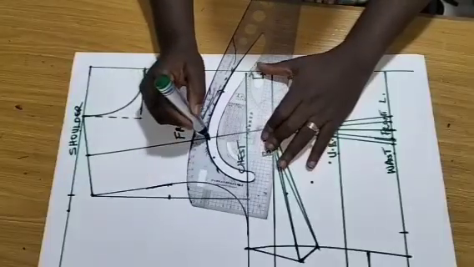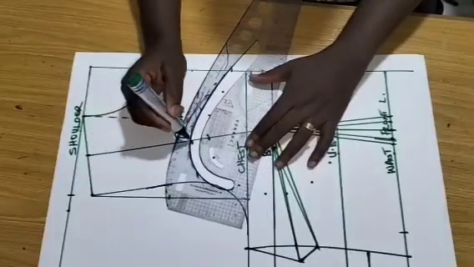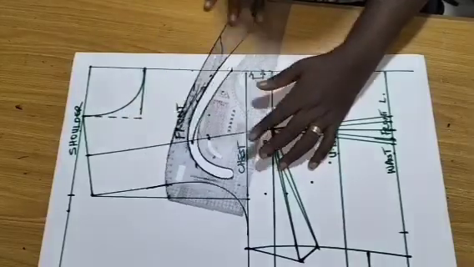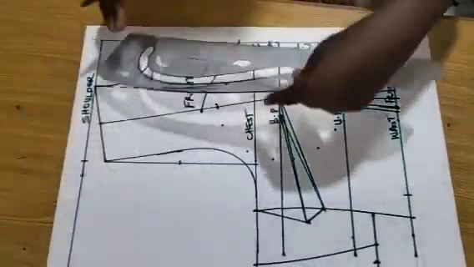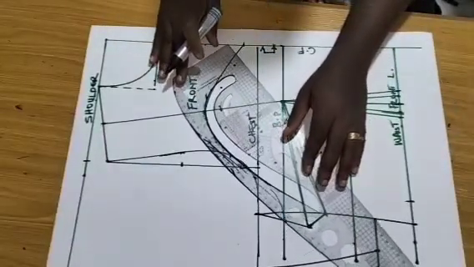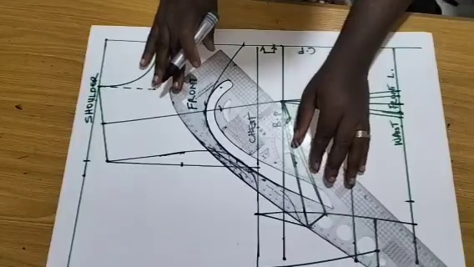If you want to expose your bust, you can do this, but I love to come up by 1 inch and connect. You can see how I connect it. Then I flip my ruler this way. Some people ask, why don't you replace your overbust dart? The reason is because of what I'm doing here.